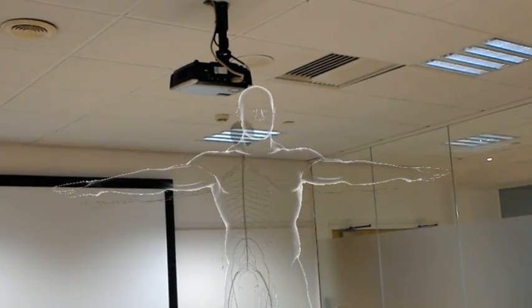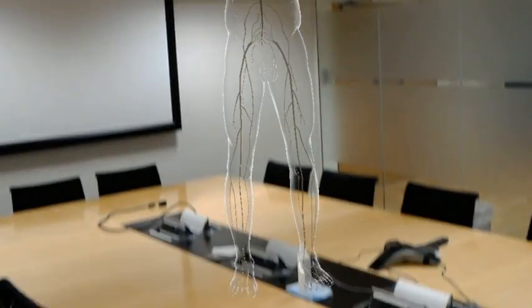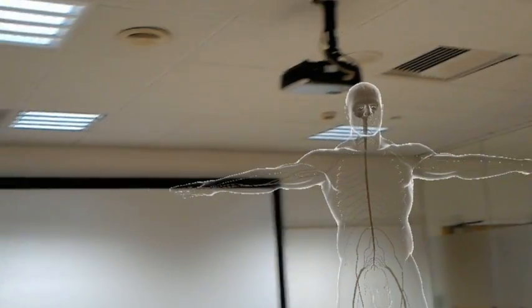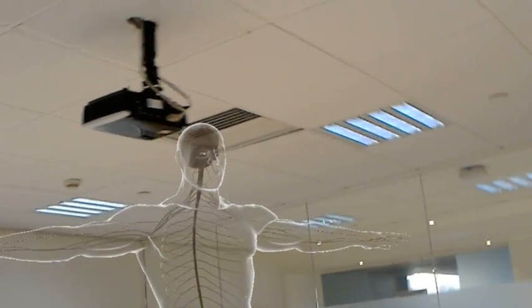In the nervous system, we can zoom in for views of the body's main control center, views that are nearly impossible to see in the real world.